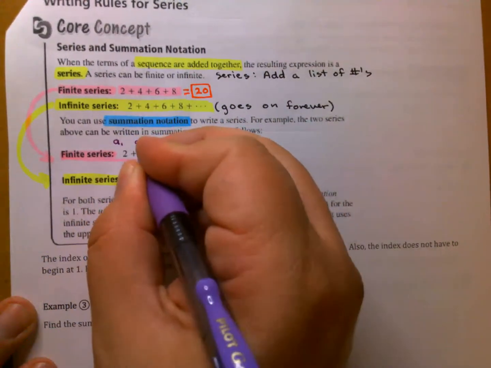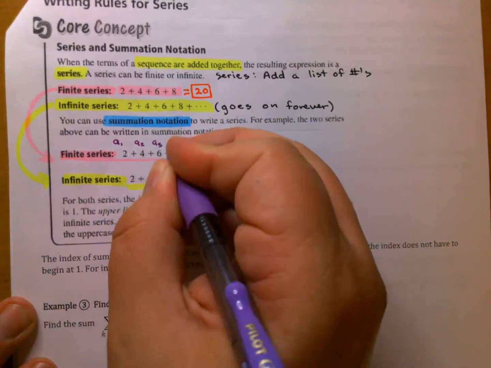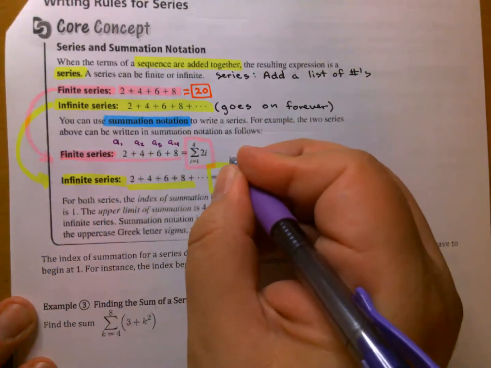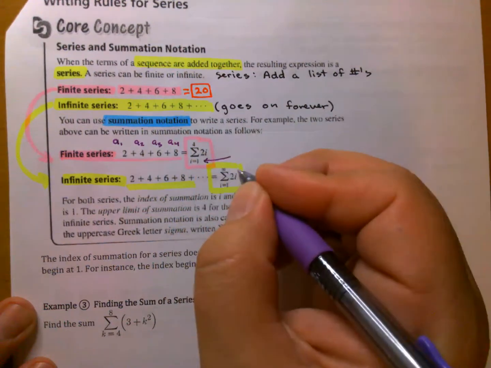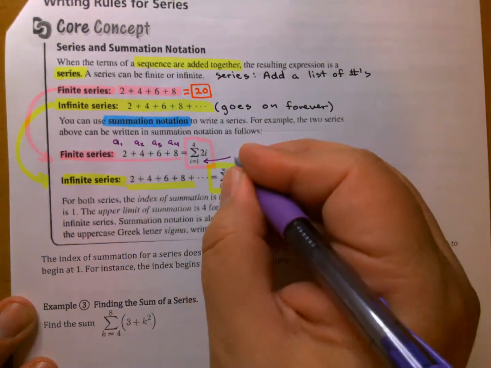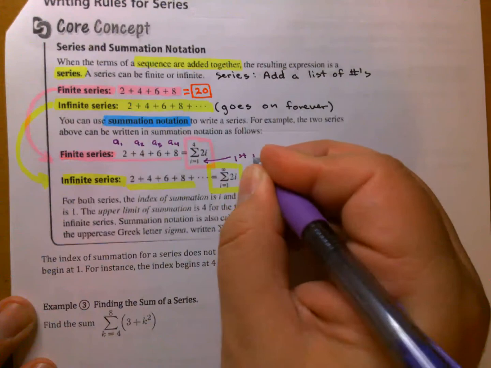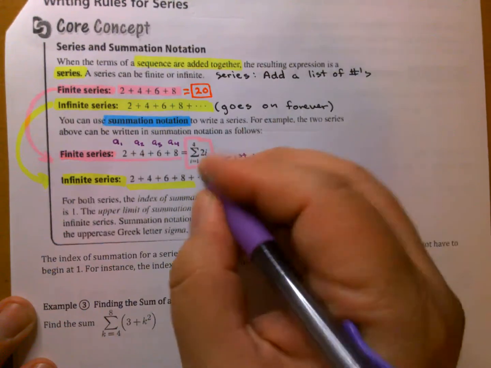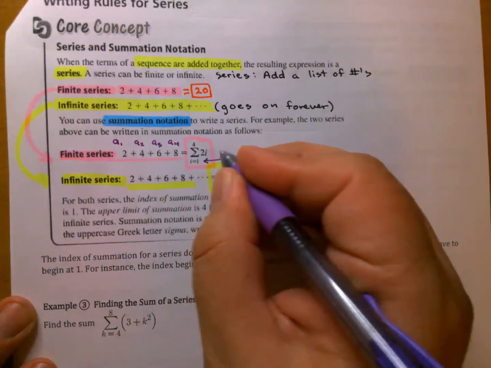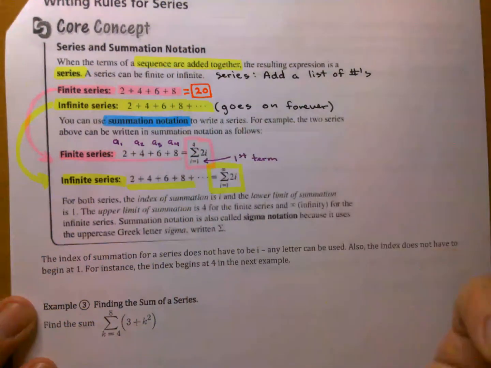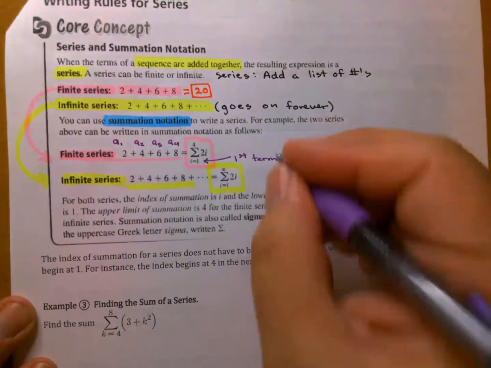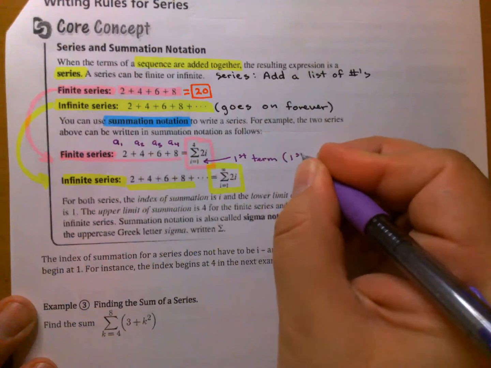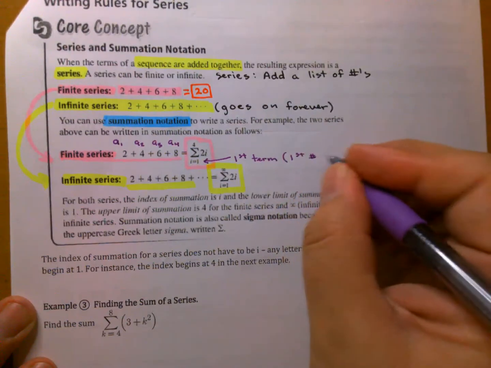Notice this bottom value. It says the number 1. Well, that's because that's the first term. In order to find that first term, all you have to do is plug it into that formula. So it's the first number you plug in.